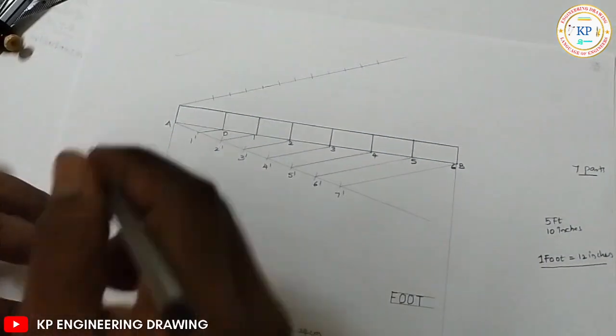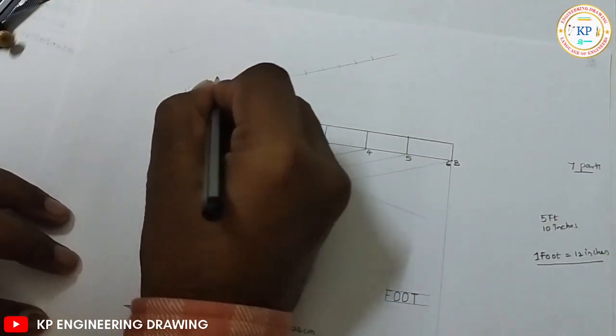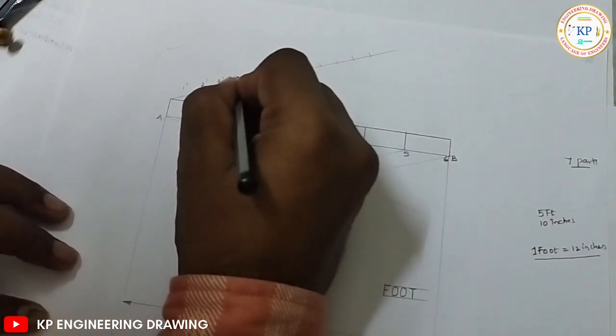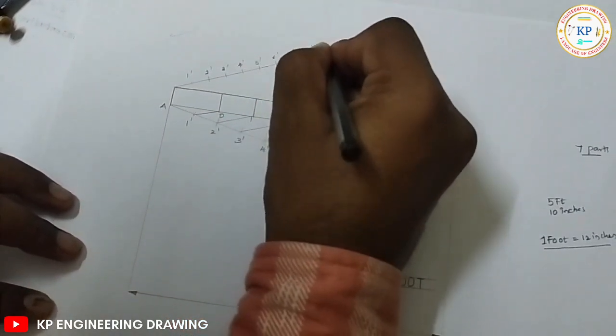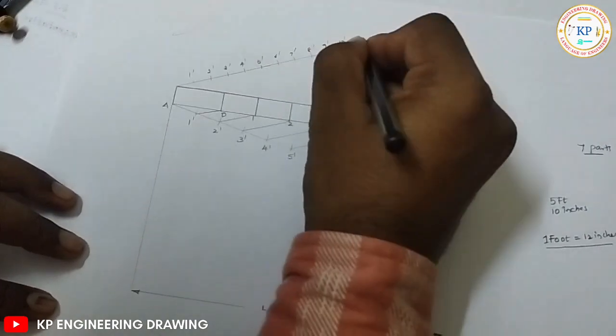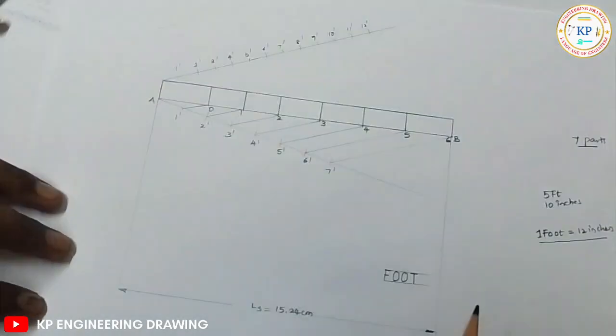Okay, so this is 1 dash, 2 dash, 3 dash, 4 dash, 5 dash, 6 dash, 7 dash, 8 dash, 9 dash, 10 dash, 11 dash and 12 dash.